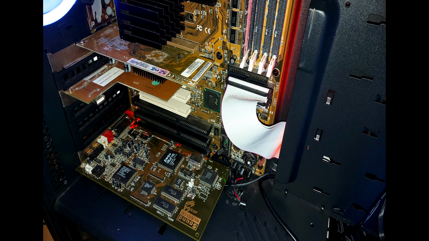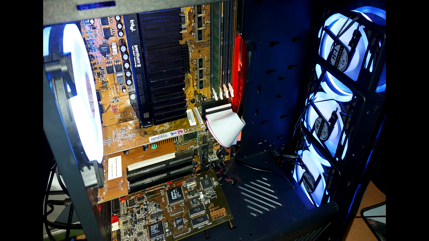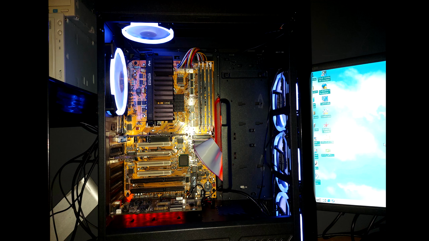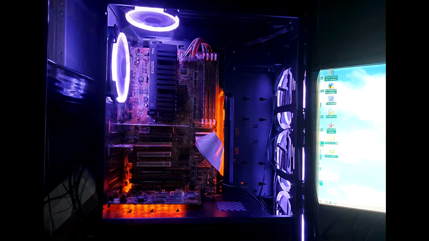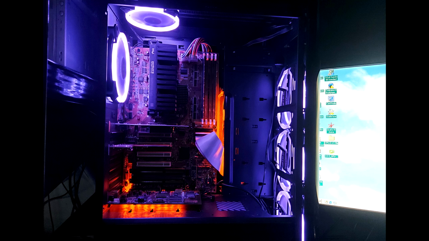And here are the results in a little photo montage. I am beginning to really like the purple and orange.